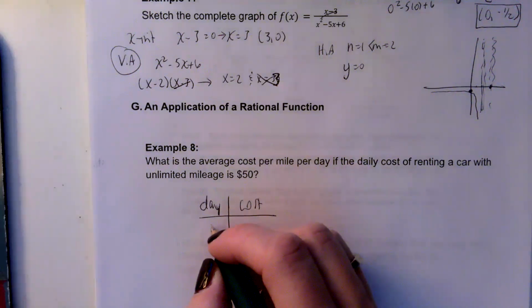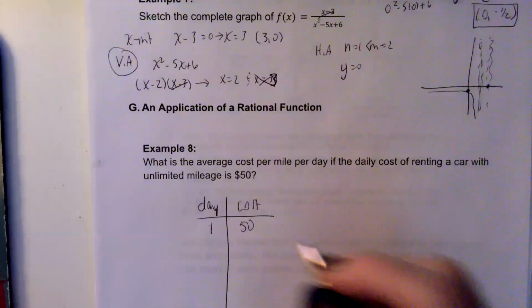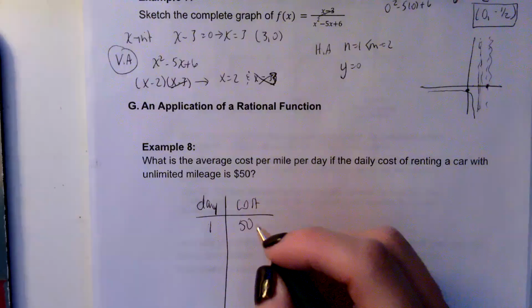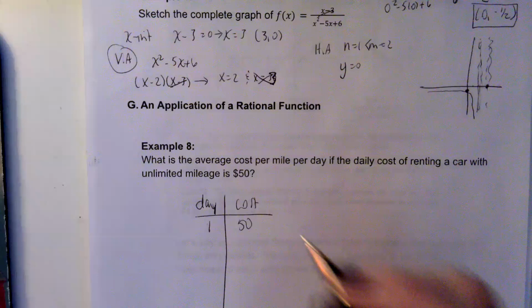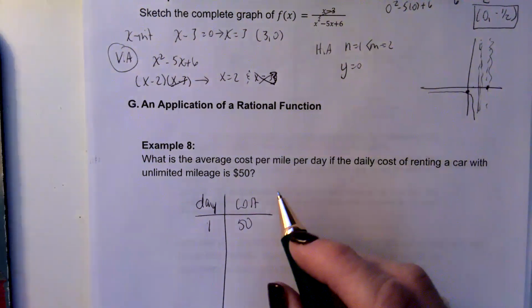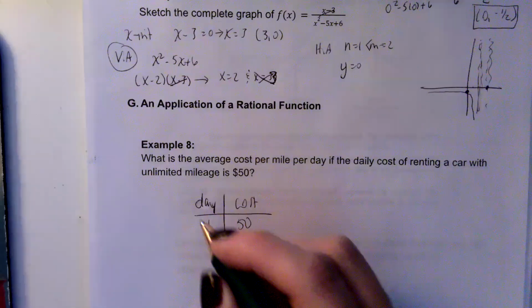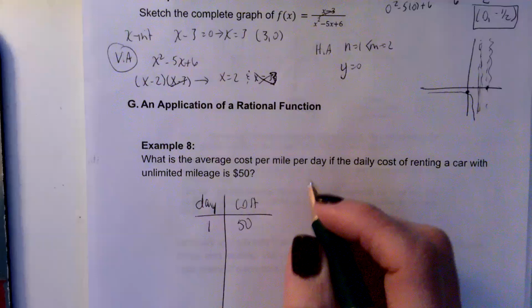If you went 1 mile per day, it's going to cost $50 per mile.